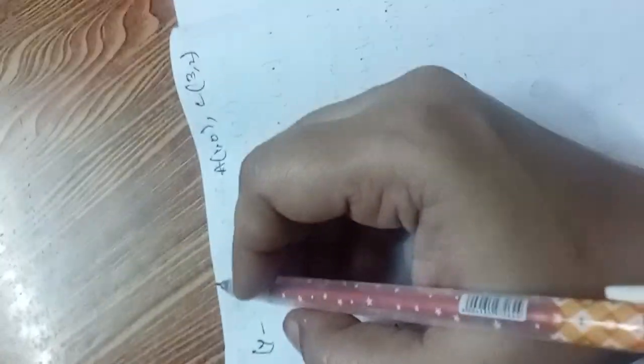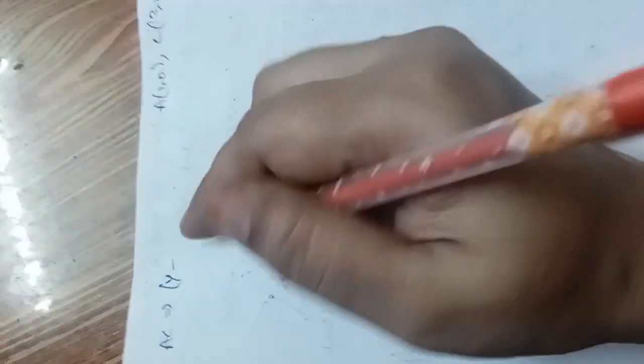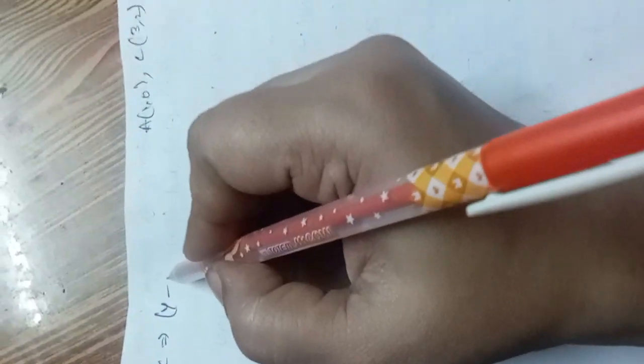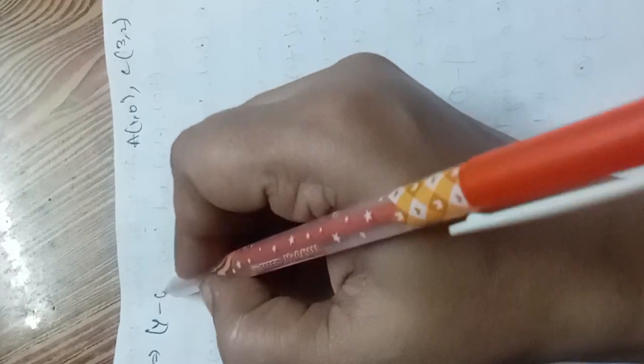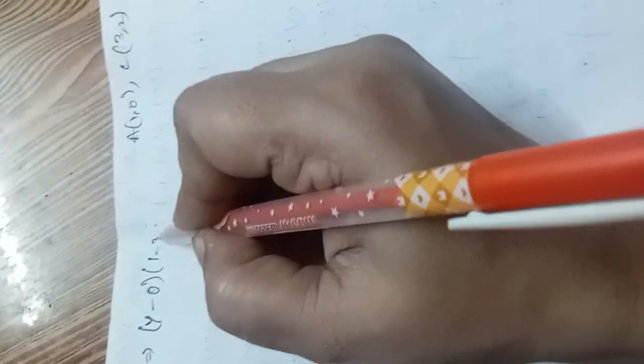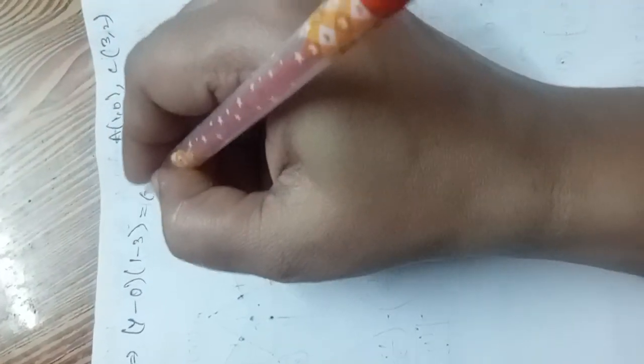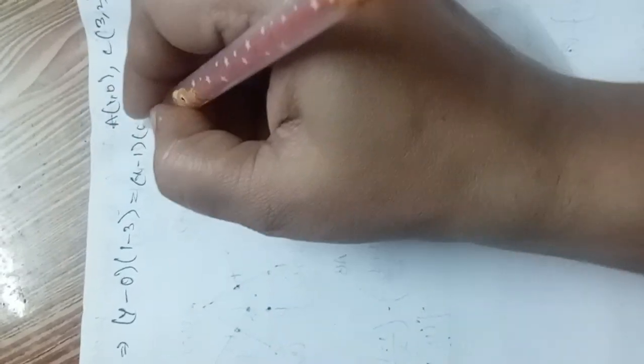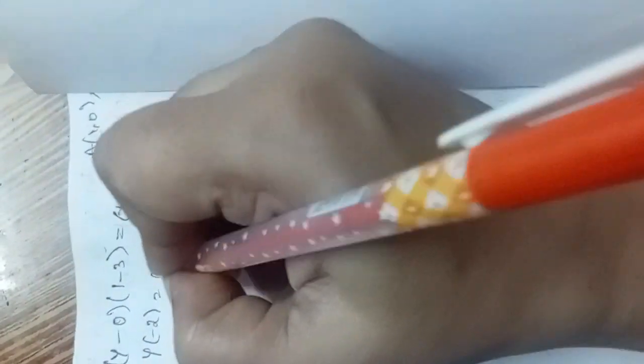Now y minus y1 times x1 minus x2 equals x minus x1 times y1 minus y2. So y times minus 2 equals (x minus 1) times minus 2.